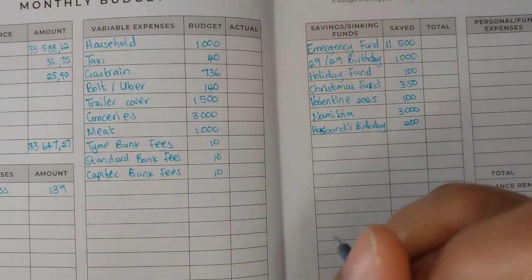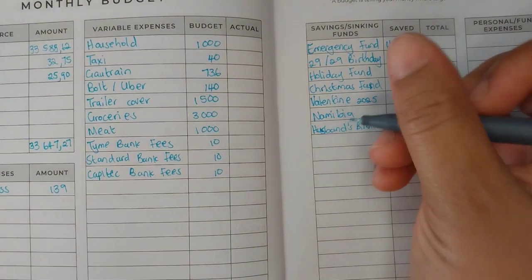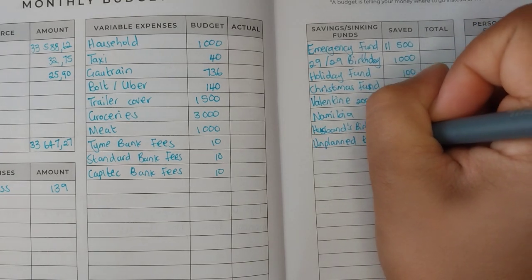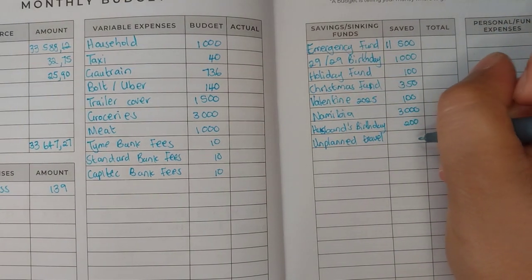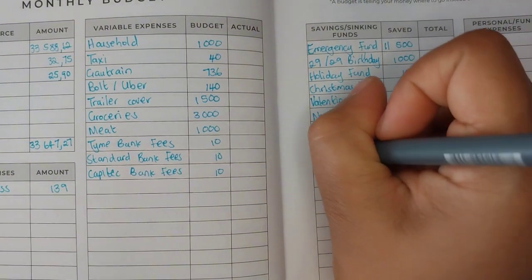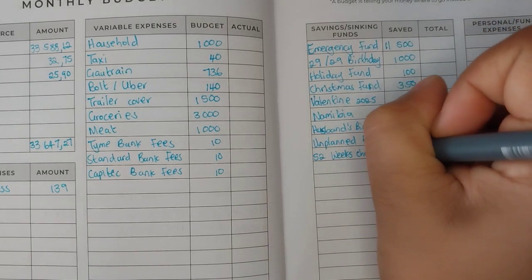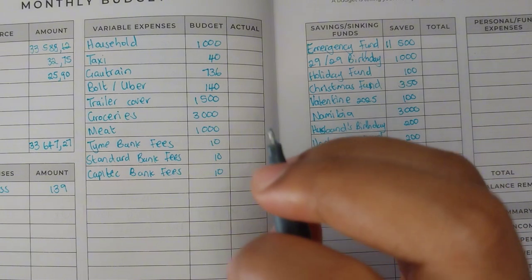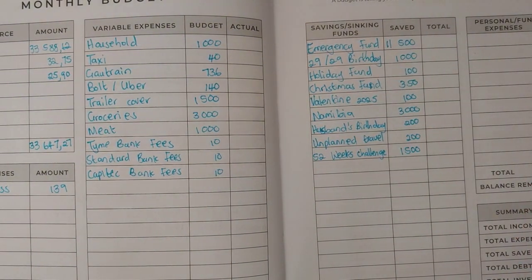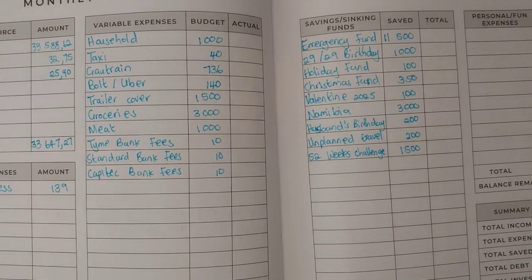And then I am going to have unplanned travel, saving into that is going to be 200 Rand. And lastly, 52-week challenge, which I am going to put an amount of 1,500 Rand. So these are all my savings for the month.